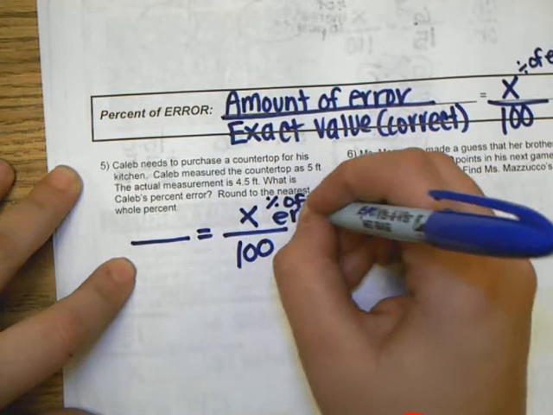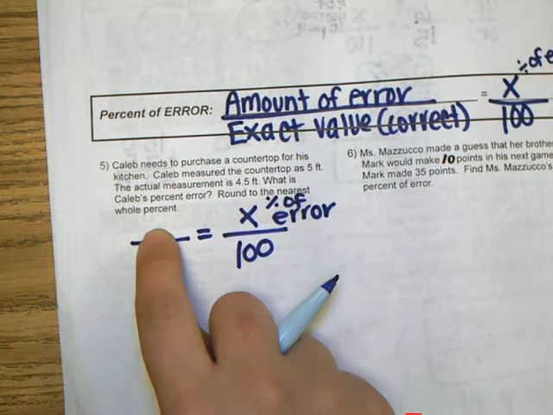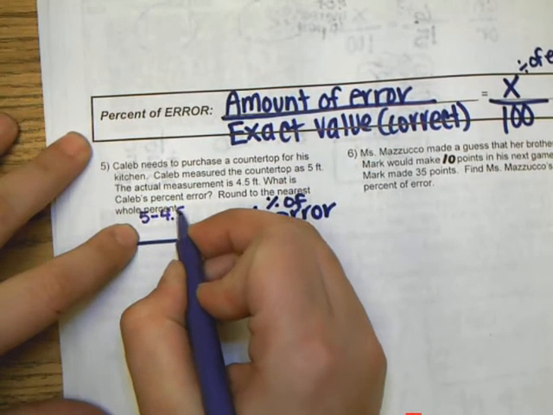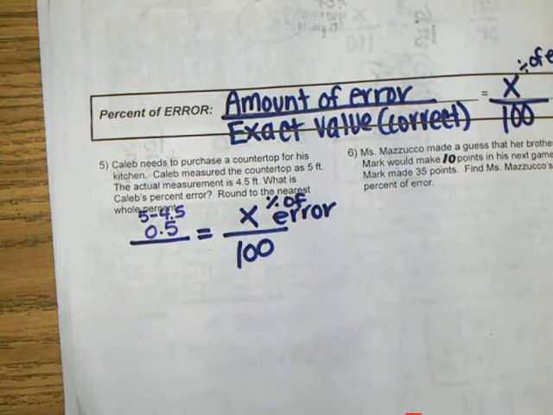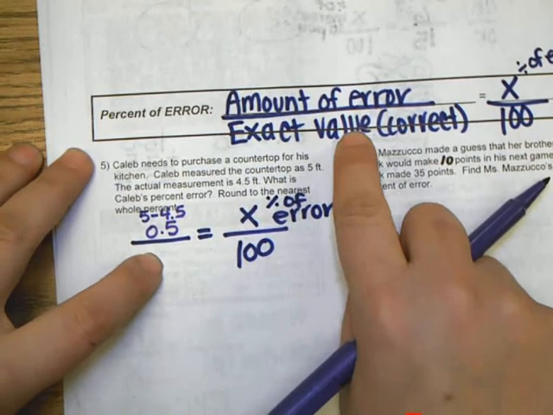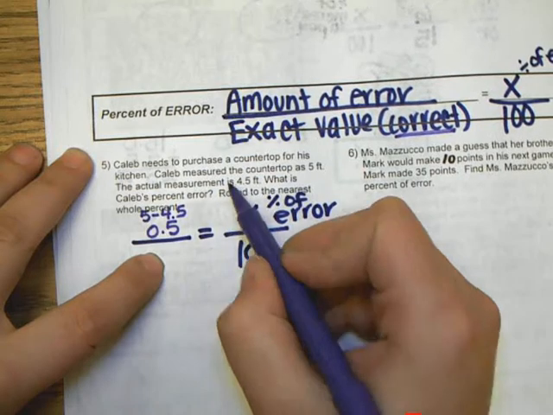So we want to know a percent of error. So the number that goes here should be what was the error. So 5 minus 4.5, that's how we got that it was off by a half. And then the denominator should be the exact value.